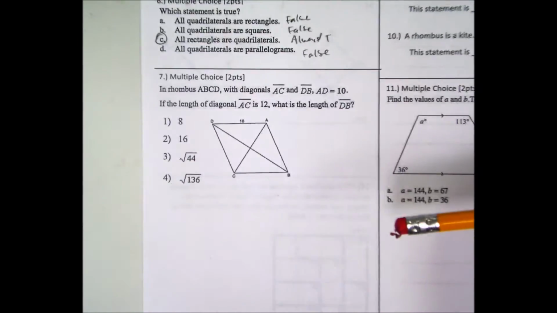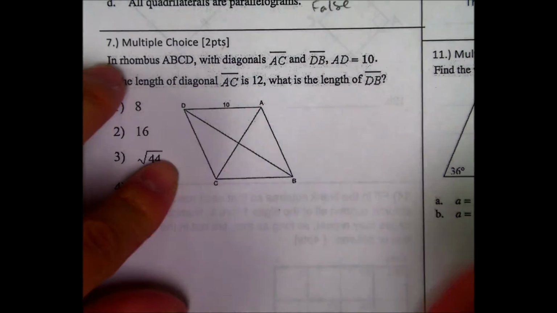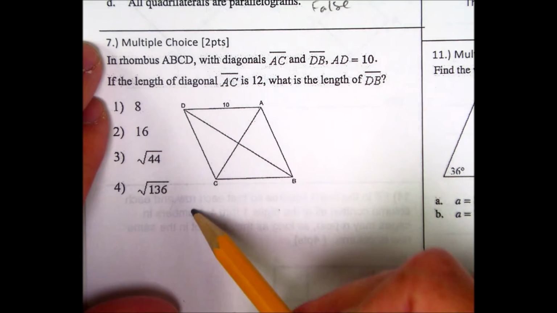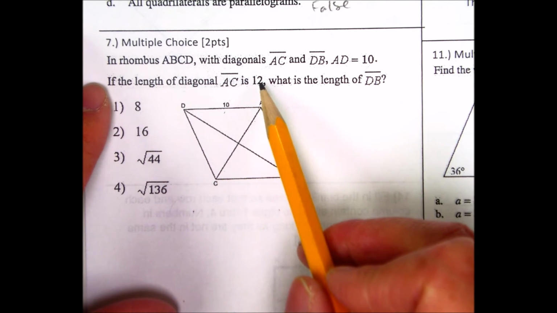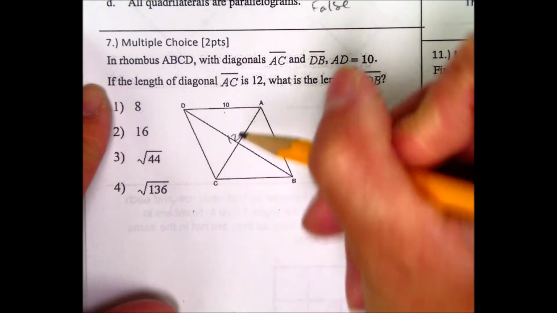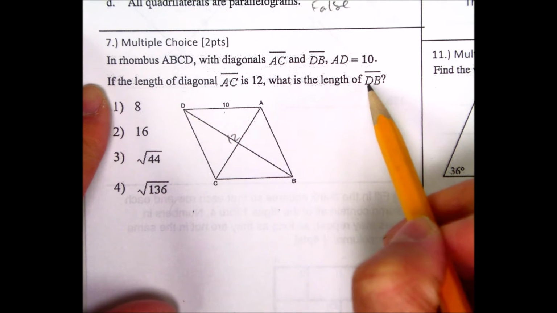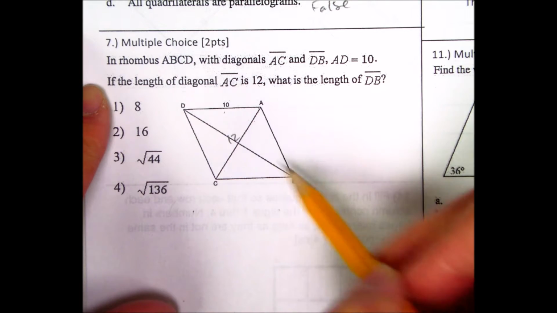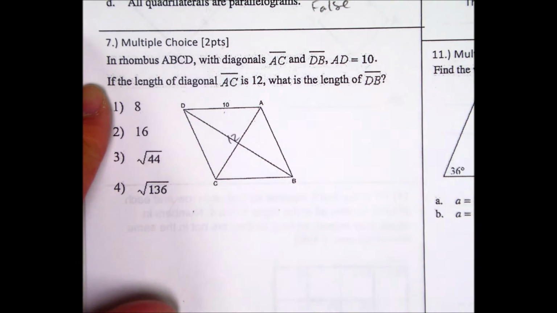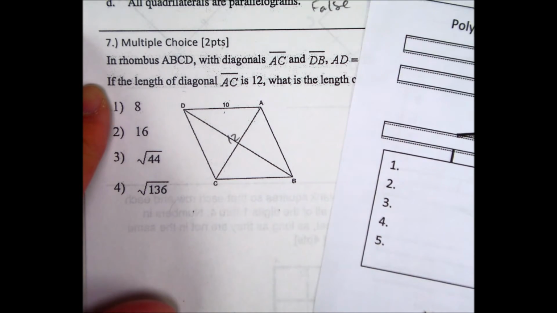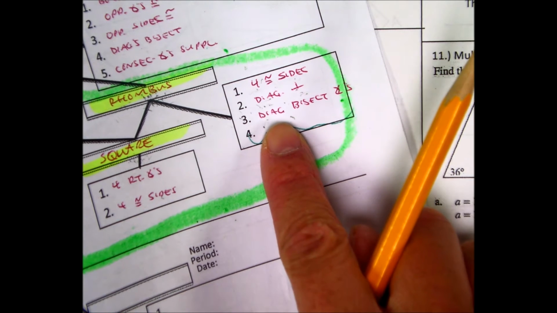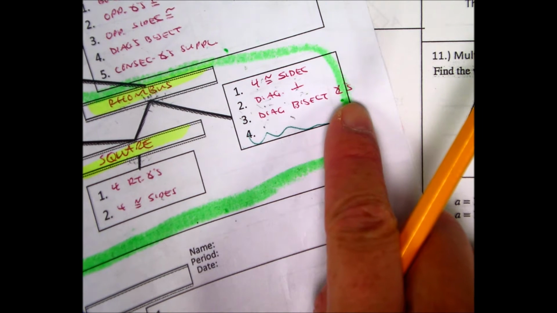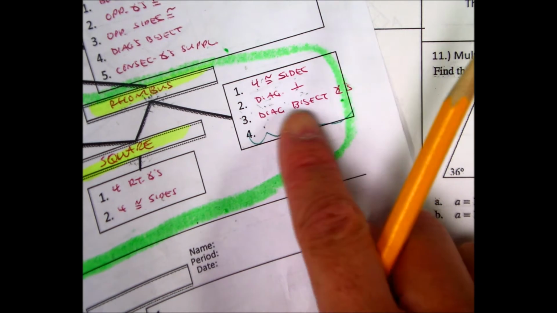Question number 7. In rhombus ABCD with diagonals AC and DB, AD is 10. If the length of the diagonal AC is 12, what is the length of DB? So they want to know this diagonal. Okay, so if I look at a rhombus, the only thing about diagonals is one, diagonals bisect angles, but we're not talking about angles there, those are side lengths.